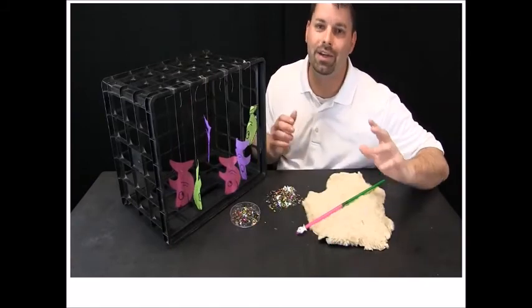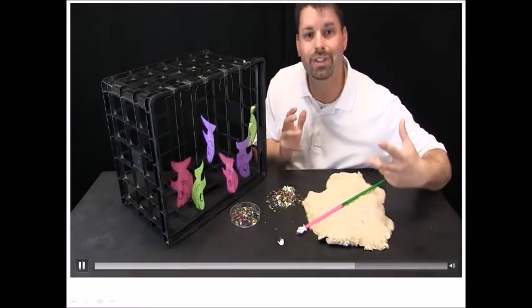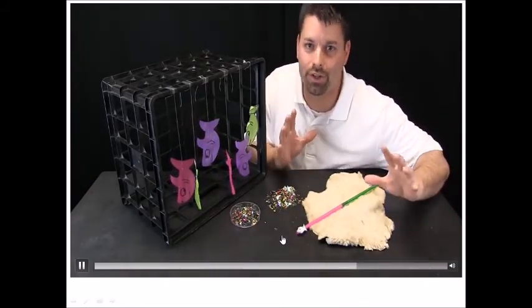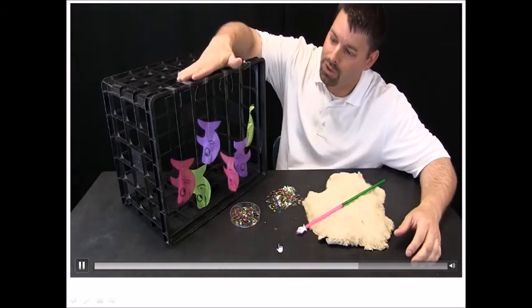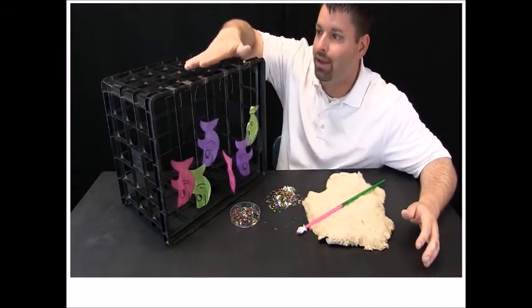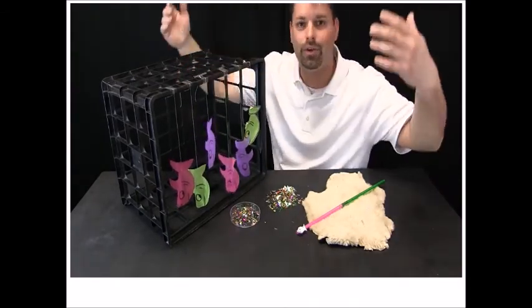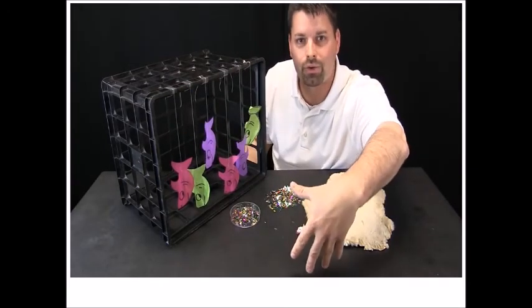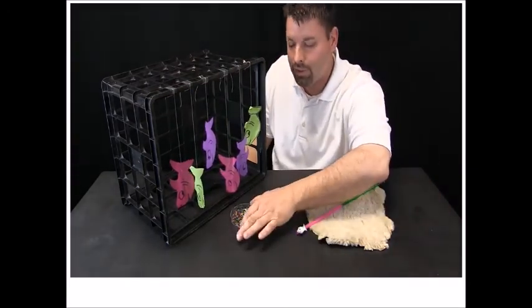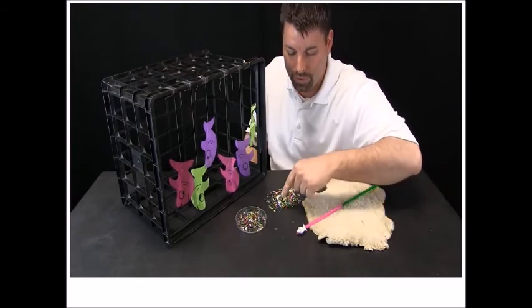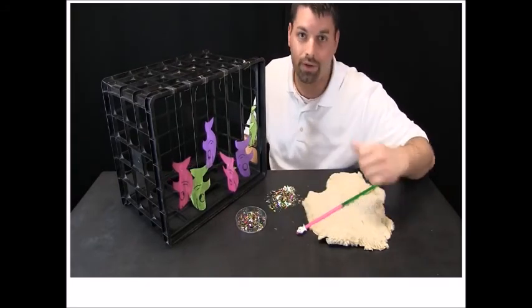So finally, take a look at this game that we made up using static electricity. We call it sharks and minnows. I have some sharks made of tissue paper hanging from this crate. You could hang them from your desk and let them drape down toward the floor. And then I have a little dish of what I call fish food. It's just the confetti we used in the other demonstration.